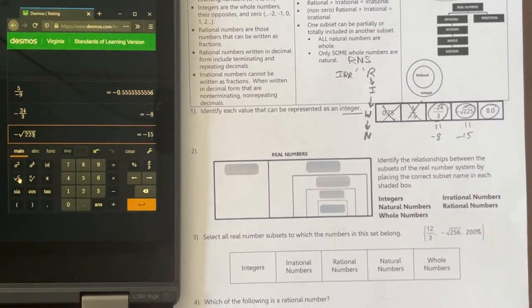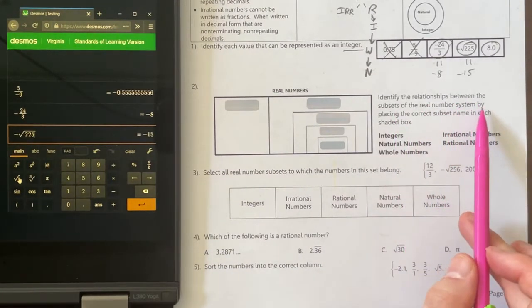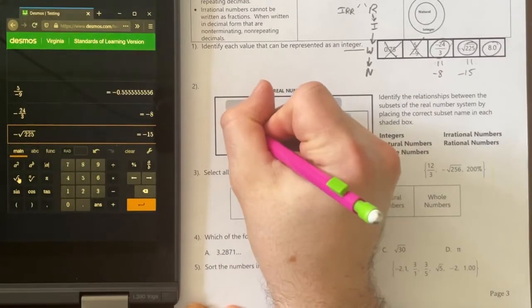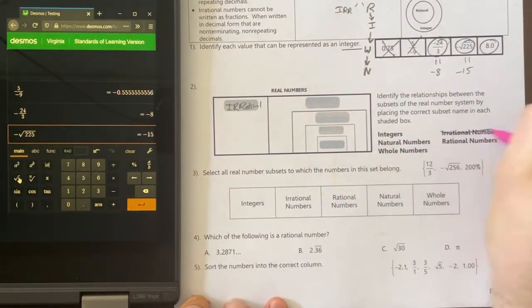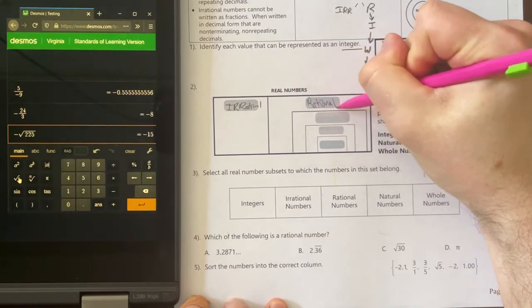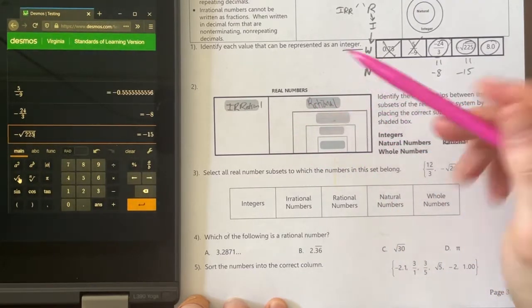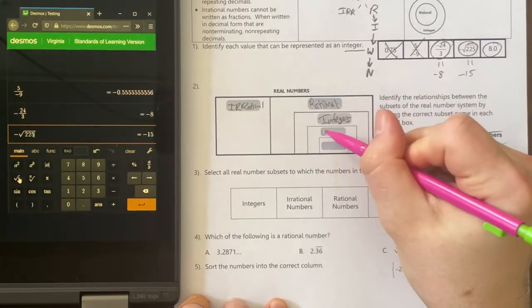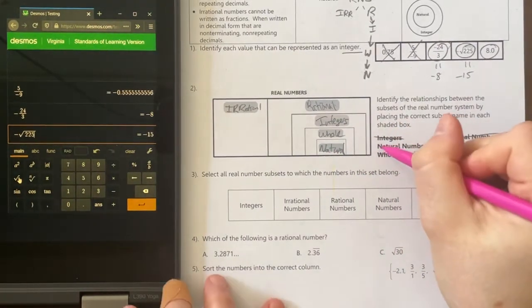For number two, you want to make sure you can fill out that chart like this. You'd say, all right, identify the relationships between the subsets of the real number system by placing the correct subset name in each shaded box. So this is just like we did before. Again, you want to make sure that you can split these into two different groups. You have the ones that are irrational. You have your rational numbers. Inside of that, again, notice how it's kind of like an onion. You're peeling away, you're getting more specific, but it's your integers. Those are still rational numbers because they are contained inside of it. Then we have our whole numbers and those natural numbers. Again, that's counting numbers which start with 1.